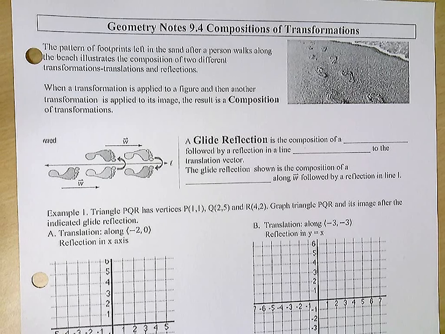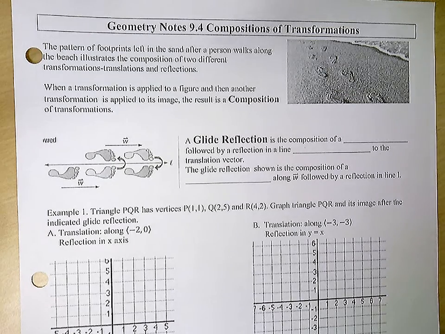We're going to do a composition of transformations, meaning we're going to do multiple in one problem. Okay, so you did need to know those 3 different transformations in order to do this lesson today. So starting off here, the pattern of footprints left in the sand after a person walks along the beach illustrates the composition of 2 different transformations, which are translations and reflections.